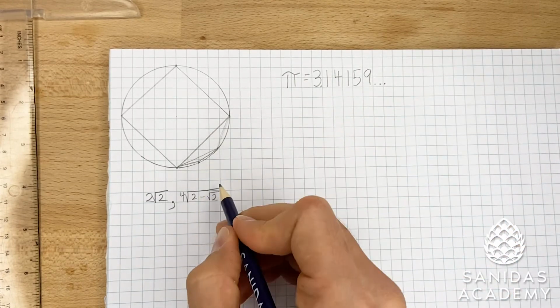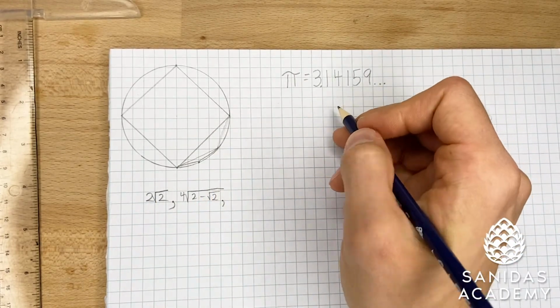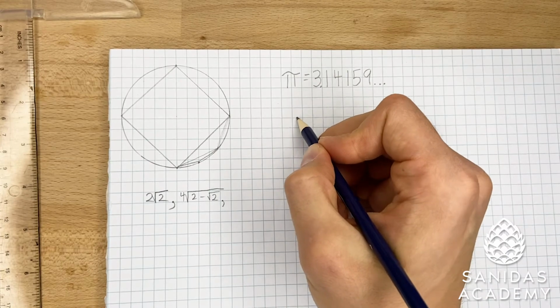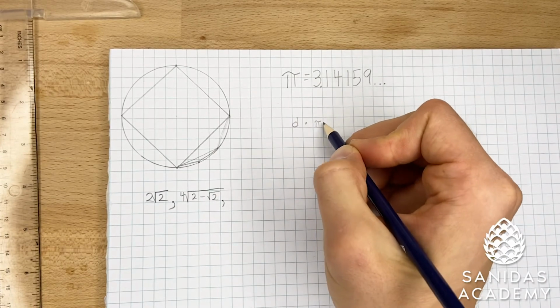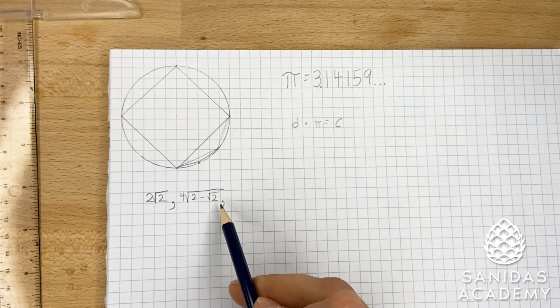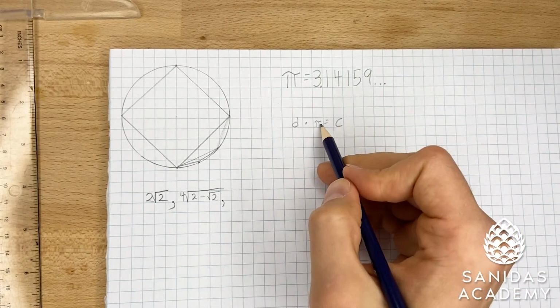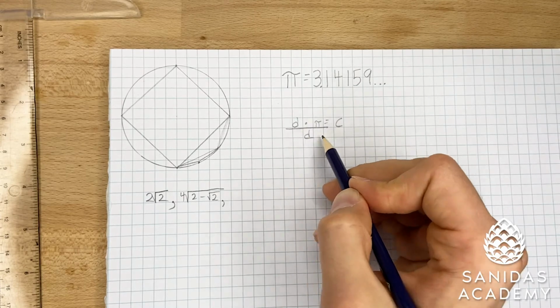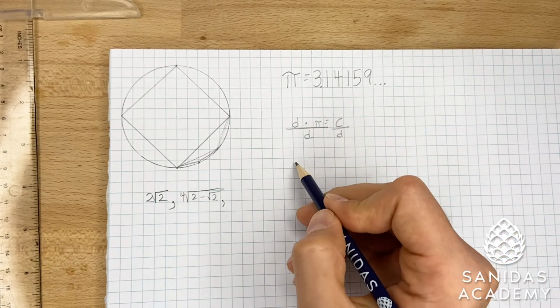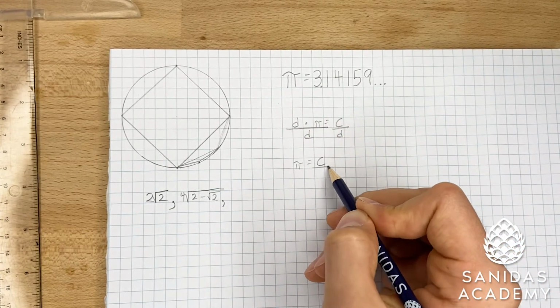Now, to represent pi, just remember we are finding here circumference. So all of these numbers we're finding would be circumference. So we have diameter times pi equals circumference. How do we find pi by itself? We'd have to divide both sides by d. It would have to be pi equals circumference over d.